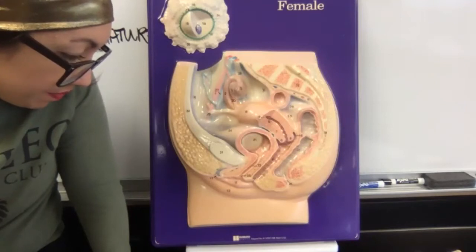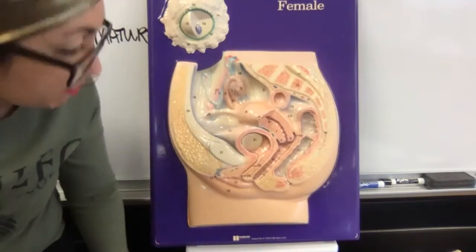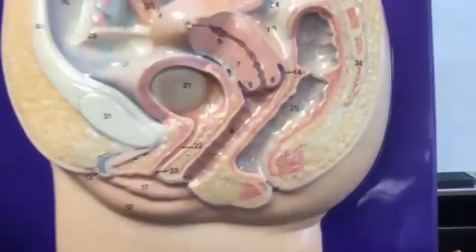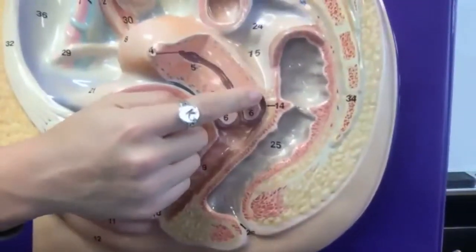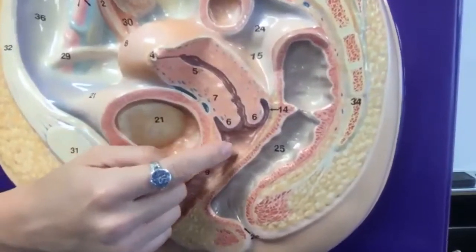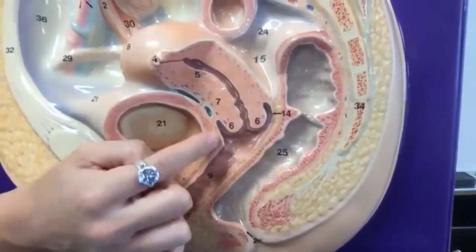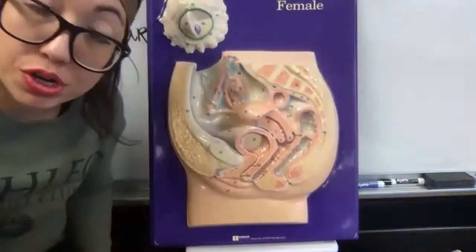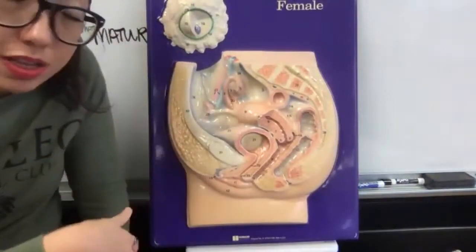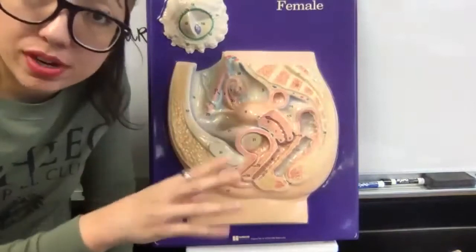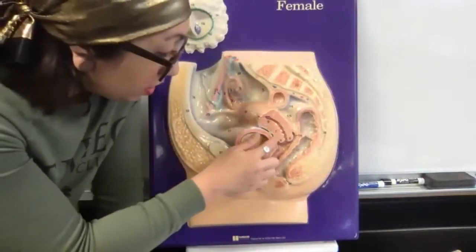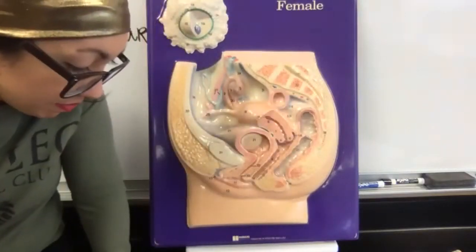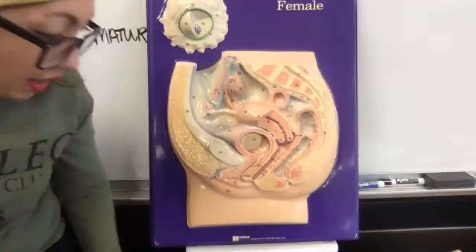Okay, and then we have the fornix. I'll put this up because I always get questions on this one. The fornix is going to be number 14. See how these spaces kind of come upwards like this? The fornix actually refers to a bird beak shape. You may or may not remember this from AP1, but we have a fornix in the brain. So these spaces that go upwards like that, that's what the fornix is. And then we talked about the hymen.